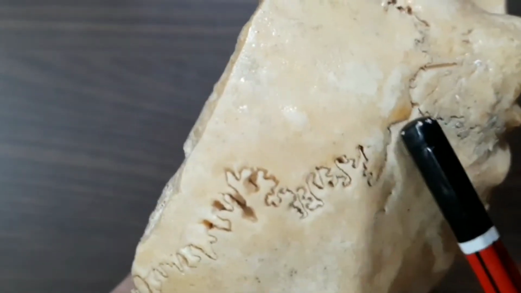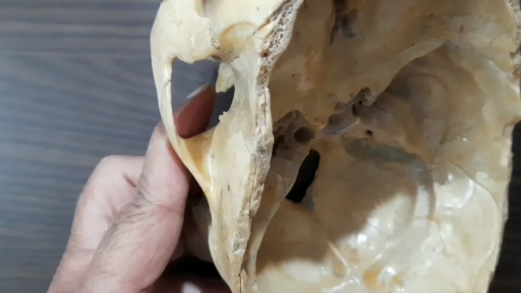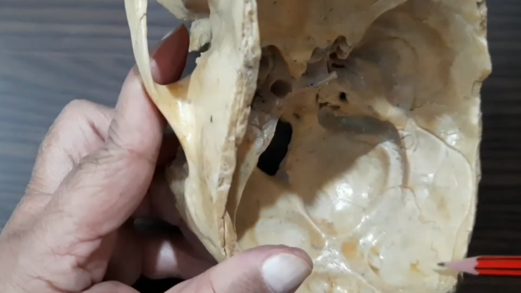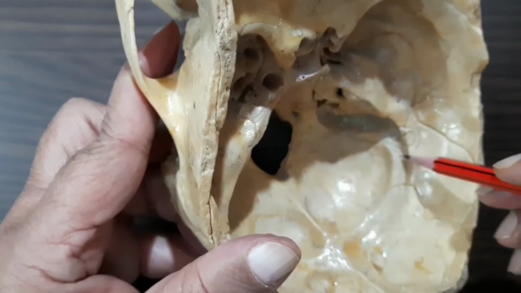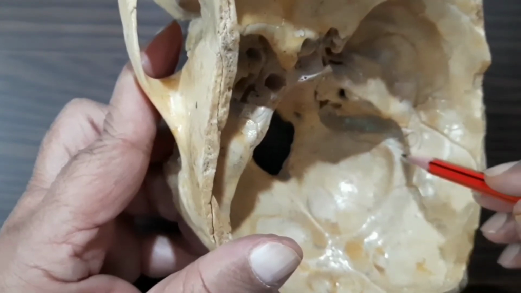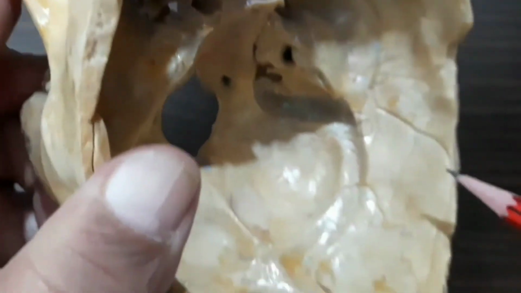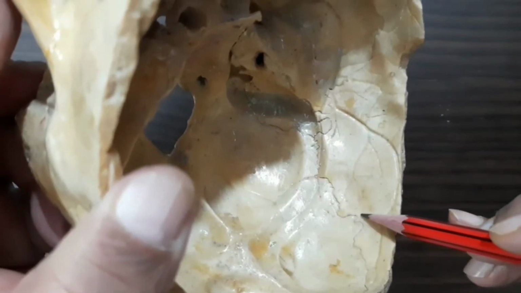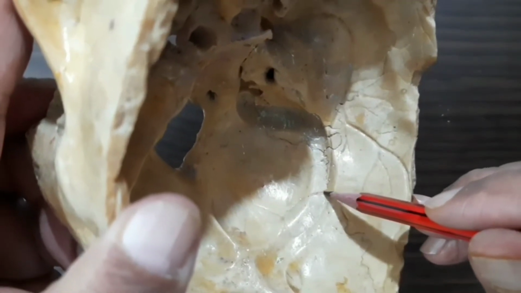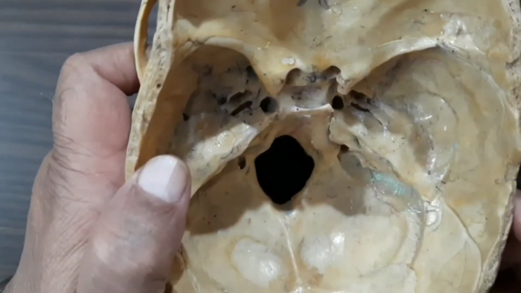This is the lower end of the lambdoid suture, can be seen here. You can see this suture, a very faint, not very prominent, but this suture is seen here. This is that junction point, the lowermost end of the lambdoid suture. If you can just focus, I mean to say enlarge, you can see this is the lambdoid suture as seen from inside. So this is the lower end of the lambdoid suture.